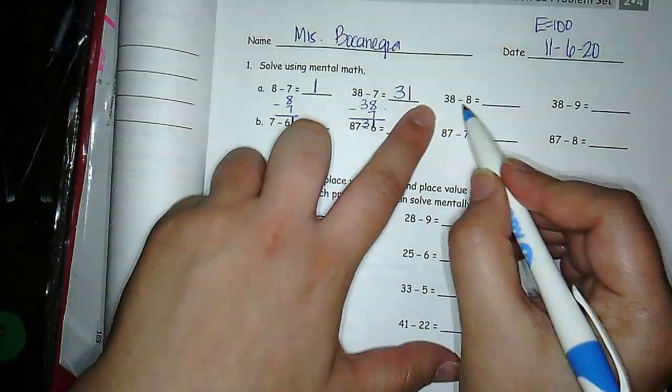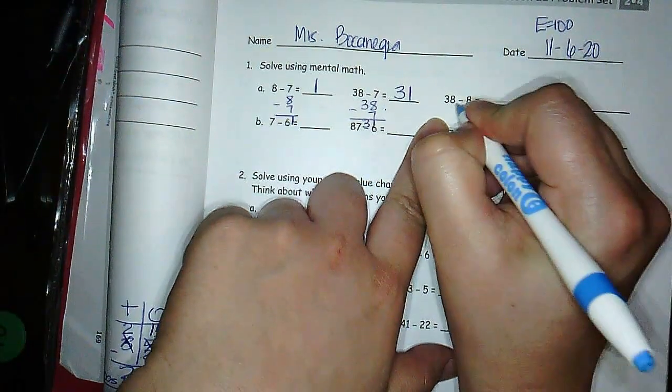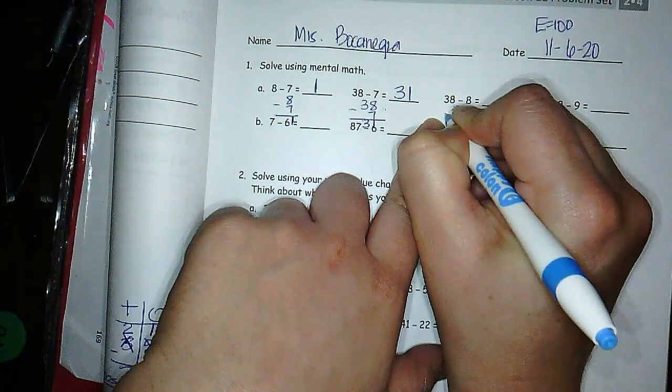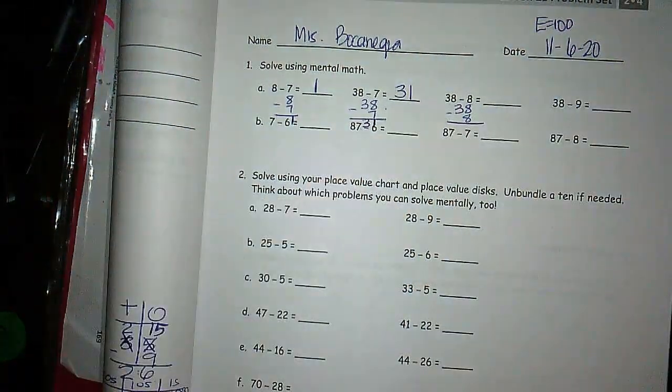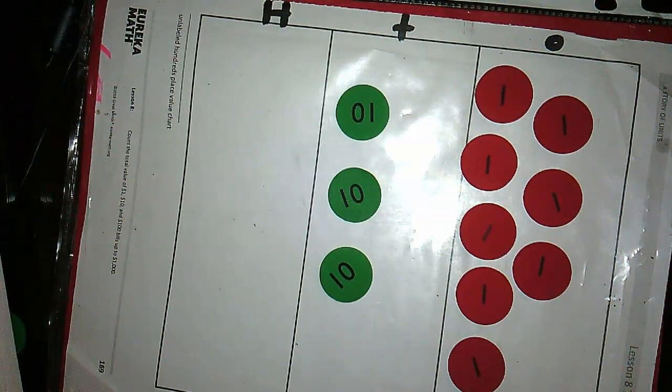Okay, next problem. 38 minus 8. Remember, I write it vertically. Vertically means one on top of the other. 38 minus 8. Key point number 2 is draw the whole. And I only draw the big number. 1, 2, 3, 4, 5, 6, 7, 8. Remember, we always put them in the 5 group column, in groups of 5. And then I draw 3 tens. I'm already done doing key point number 2.